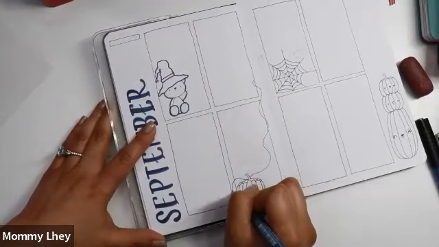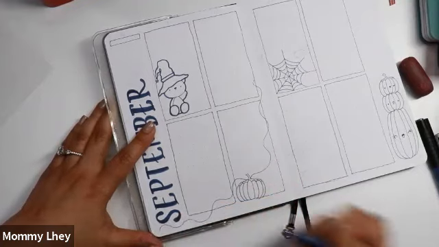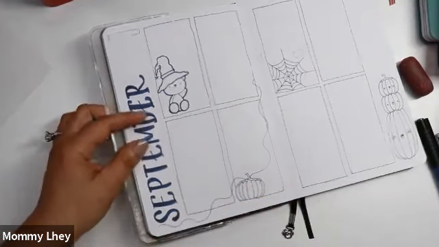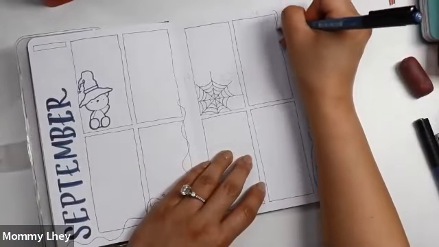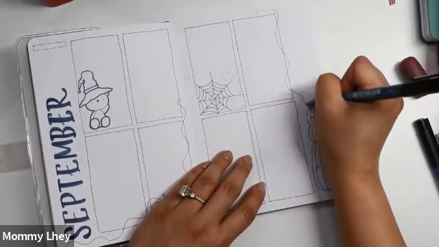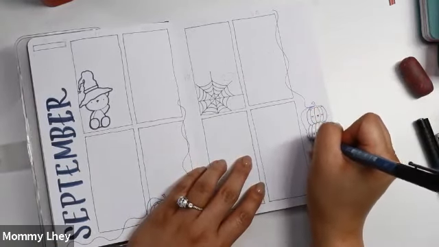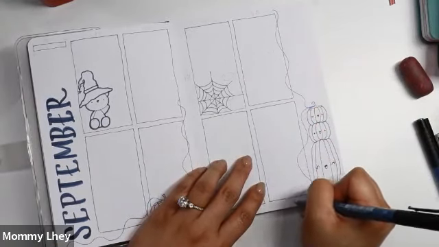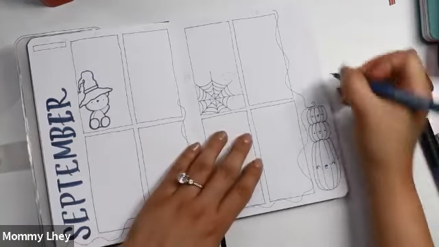And from here, this way. I'll do the top first, and then I'll do this bottom. I even stretched it over to that side.